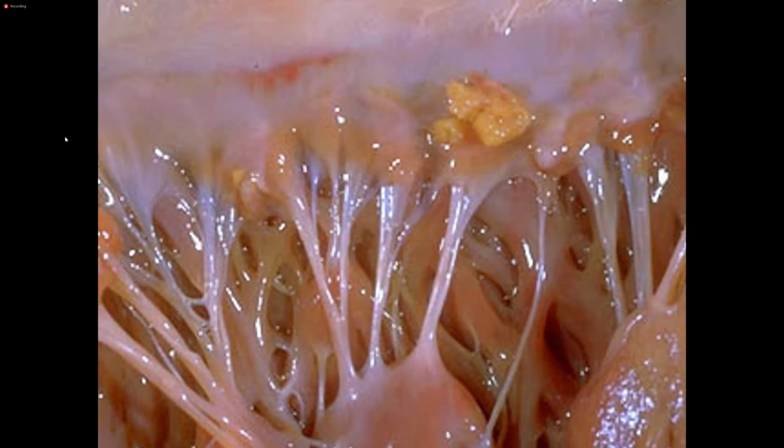The characteristic thing about these non-bacterial vegetations is that they are loosely attached to these leaflets, meaning it's very easy for these vegetations to detach and go to block vessels somewhere else, like in the brain.